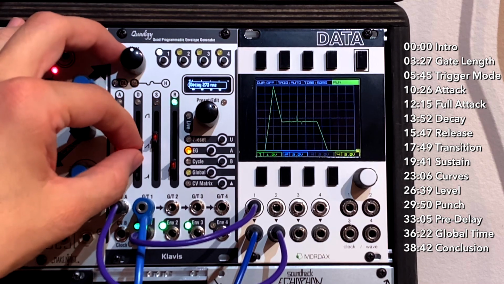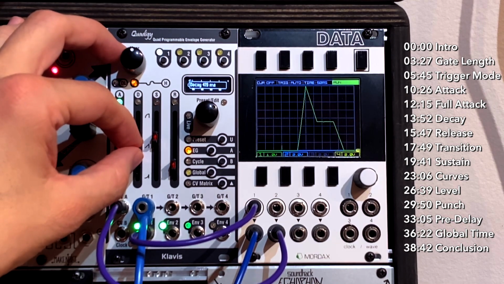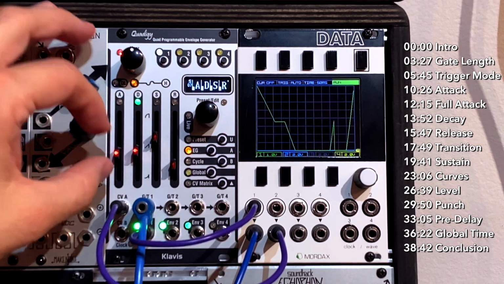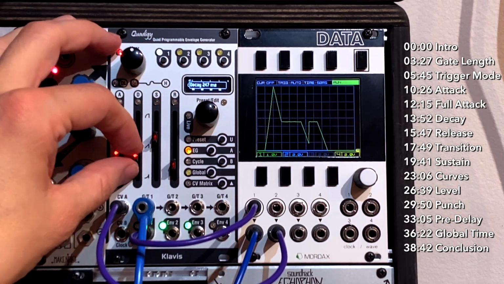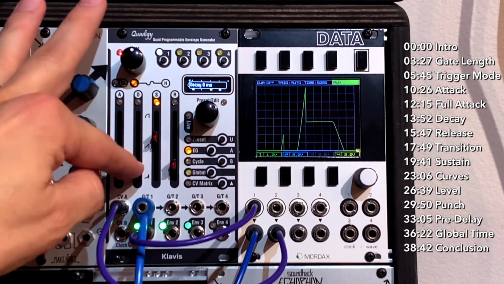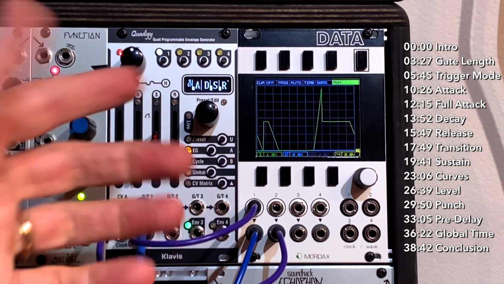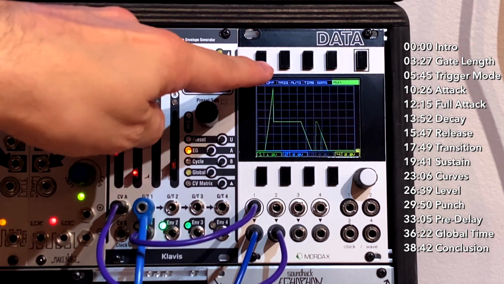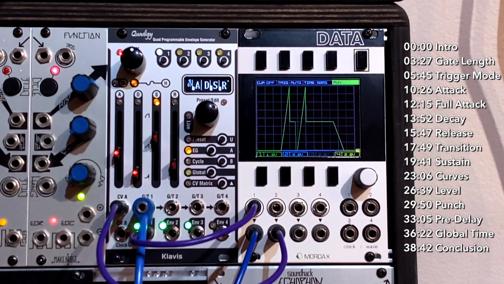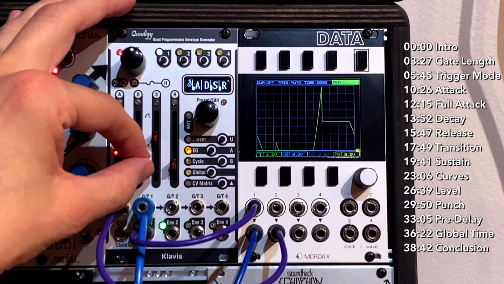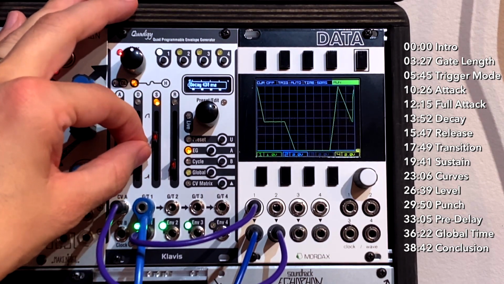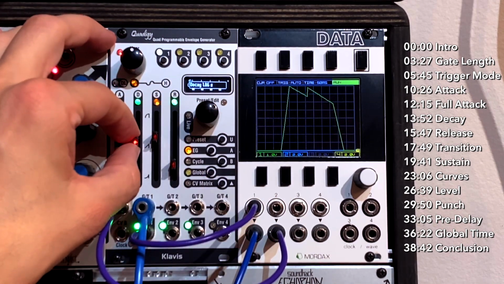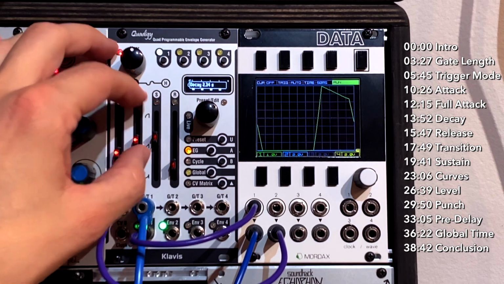So decay, of course, works the same way. I can make it longer, in which case it takes longer to decay to our sustain stage from 8 volts. If I make it shorter, I can make it all the way 0, and now it drops. There's essentially no decay, so as soon as the attack is finished, it hits 8 volts and then it immediately plummets to whatever our sustain level is. At high enough levels, decay actually takes over pretty much the envelope and becomes its own sustain stage.